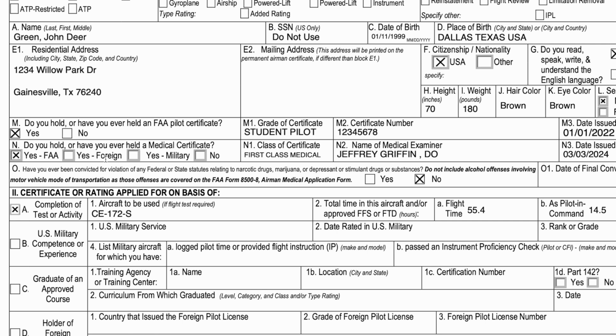Medical certificate. This is probably one of the 3 to 4 things that I see errors with. Yes, we hold a medical. It's a first class medical, and it is issued by one of the big medical examiners here in the Dallas-Fort Worth area. It is Jeffrey Griffin, okay, and the date it was issued.